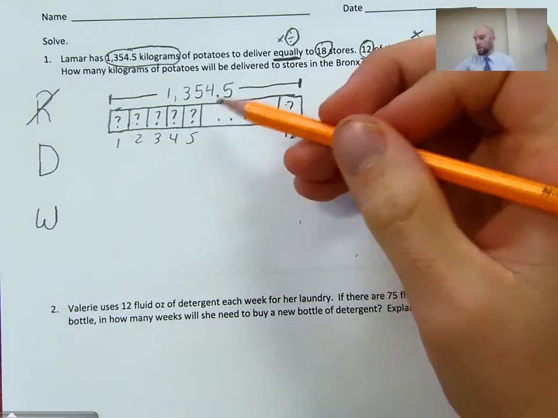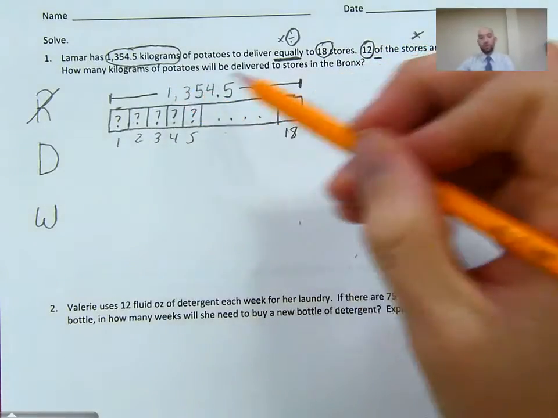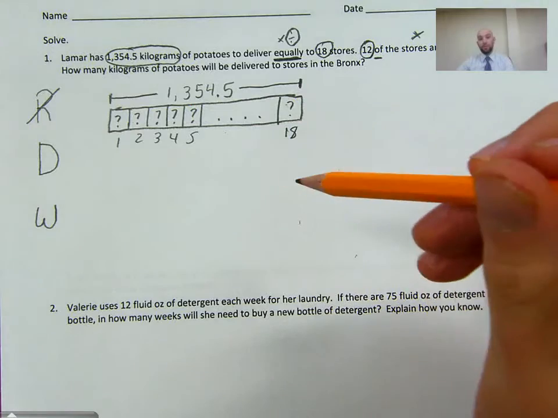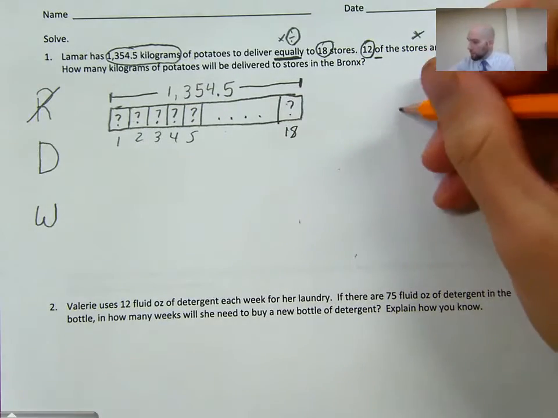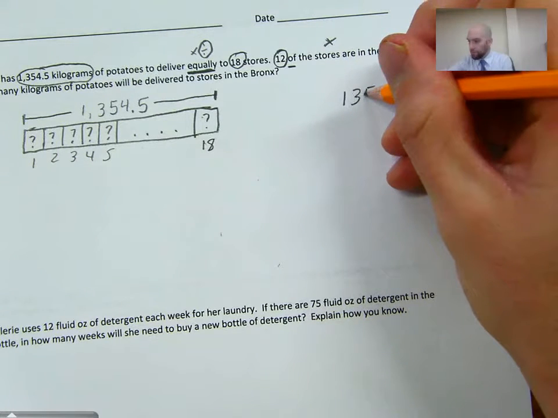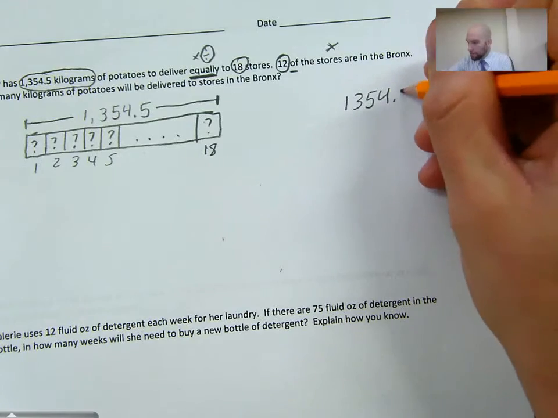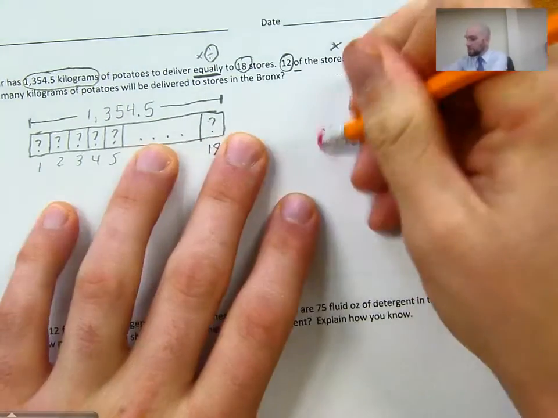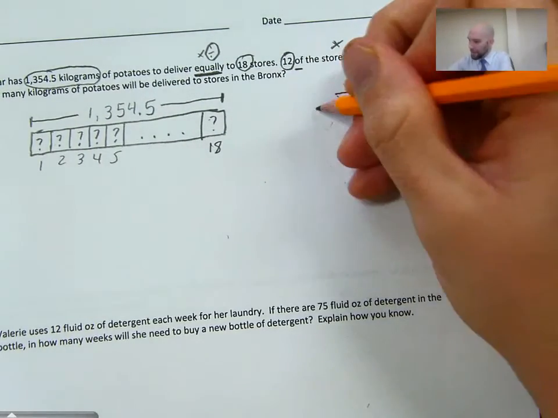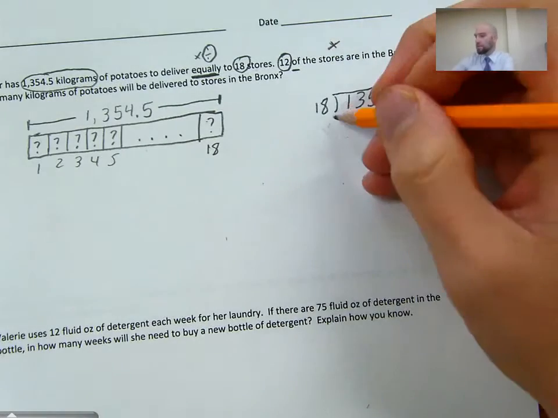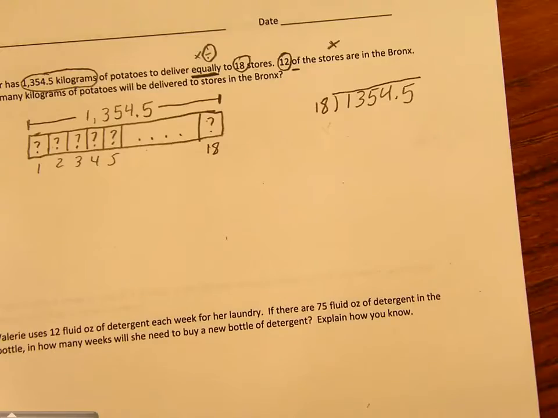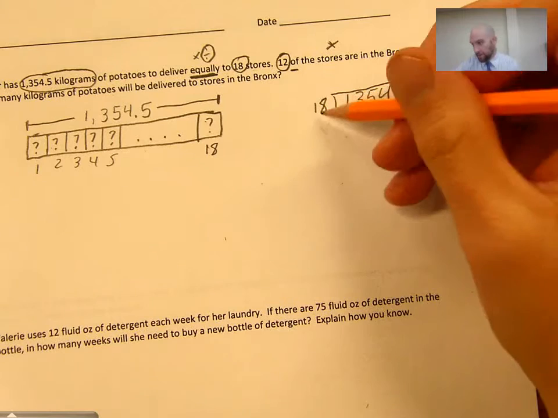So the way that we're going to figure this out is we can do the total number of pounds of potatoes divided by the number of stores. And we can figure out how many pounds are going to each store. So we'll do 1,354.5 divided by 18. And then we start by looking, okay, can we put 18 into 1? No, we cannot. Will 18 go into 13? You can't put 18 into 13 either.